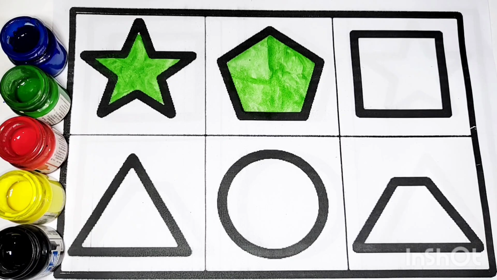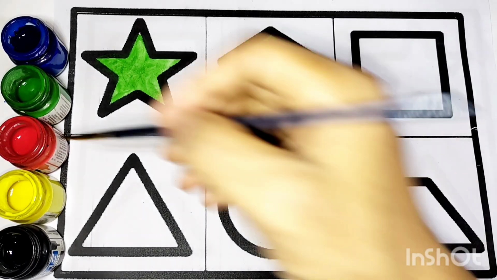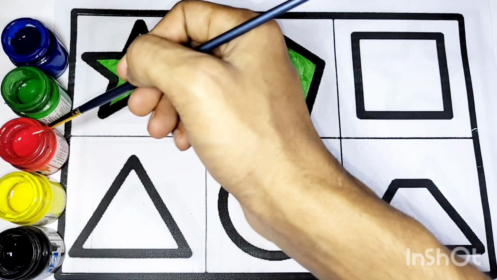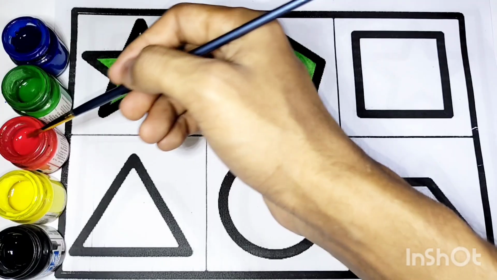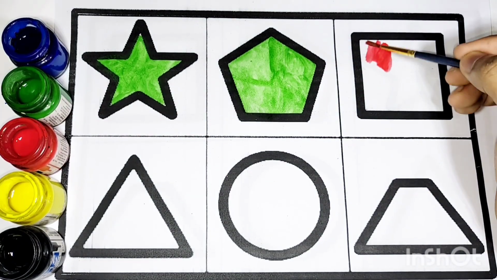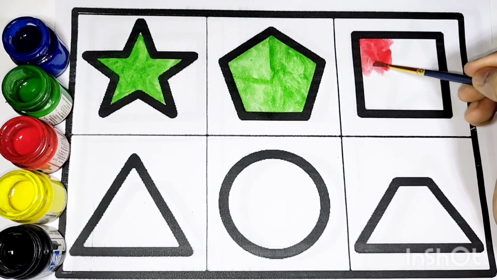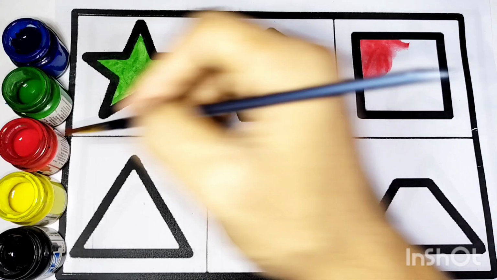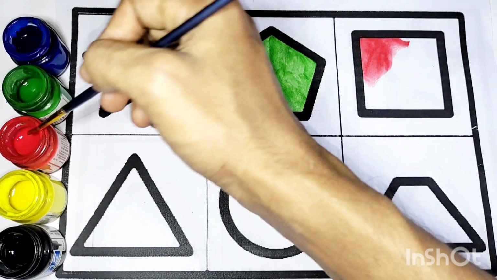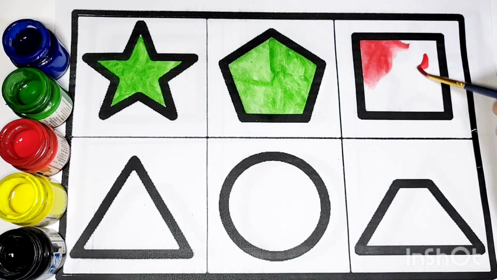Kids, the next one is square. Now we are using the color of red. The shape of square. Red color. Now we are using the color of red.